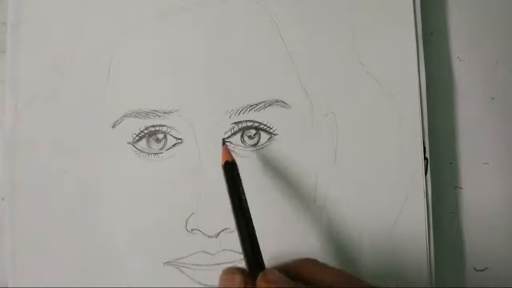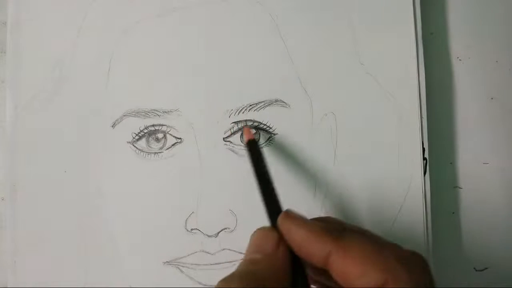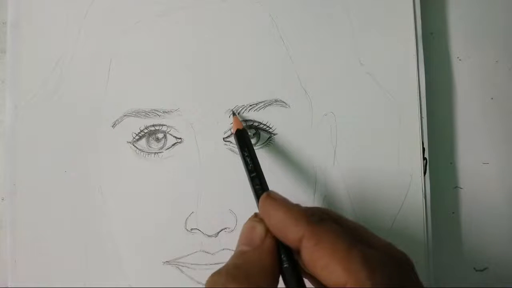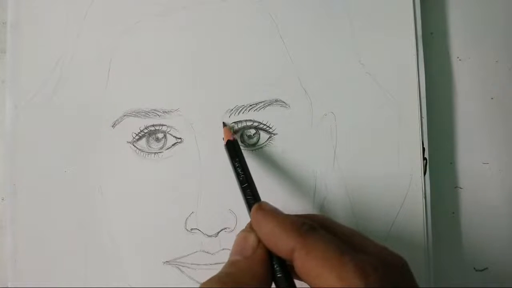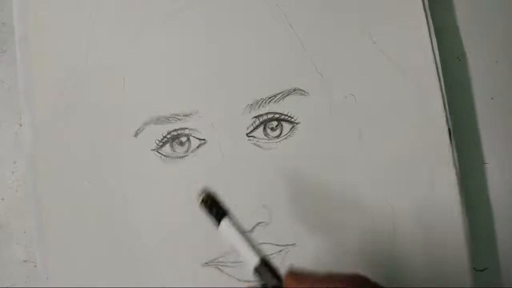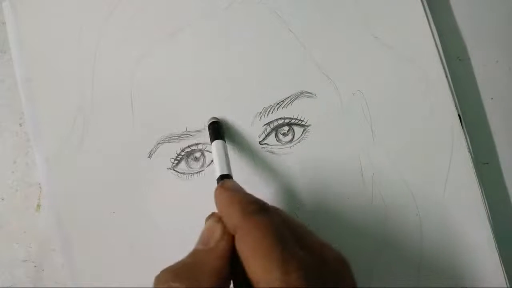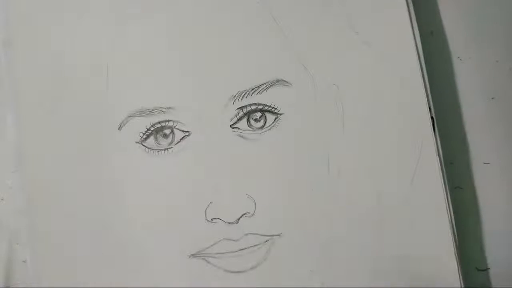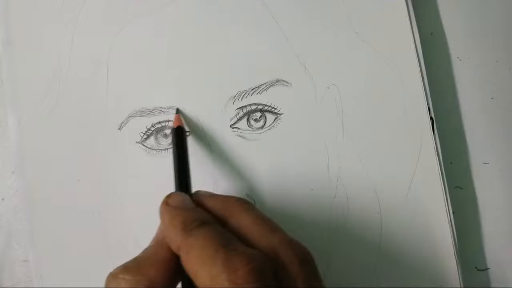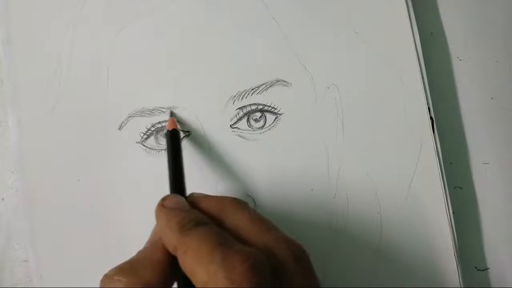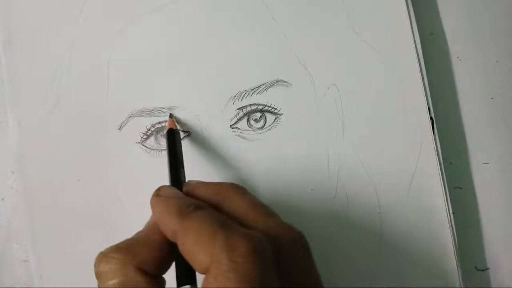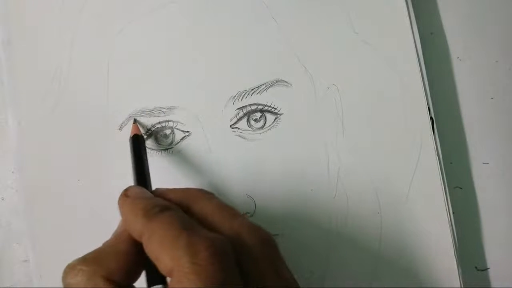Now there is a change which I have to make here. This eyebrow has gone slightly up, so I have to rub this and bring it to the same level. So if you have kept the pencil soft, the marks on the paper will not be there, and you can keep on correcting it.